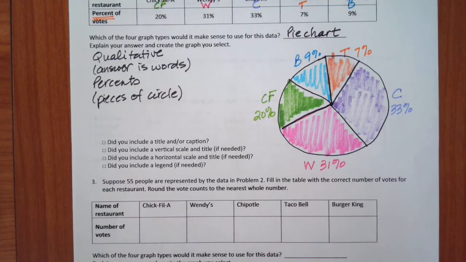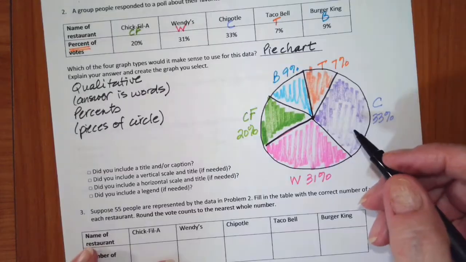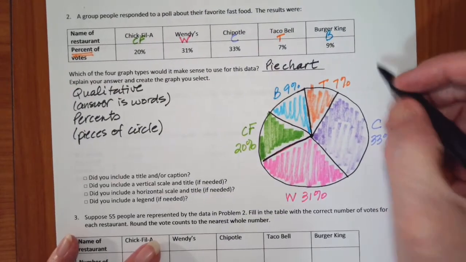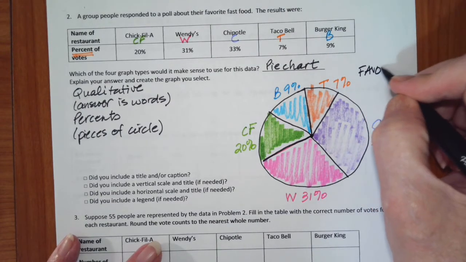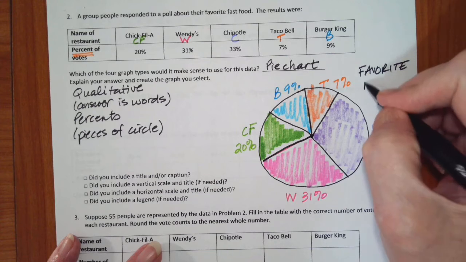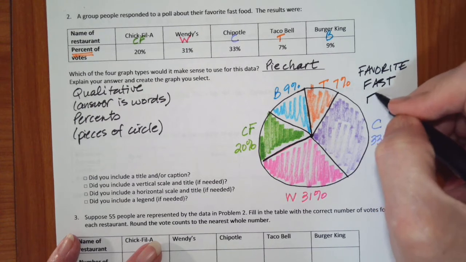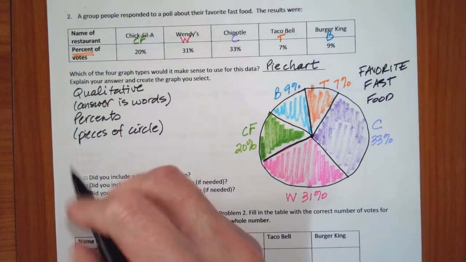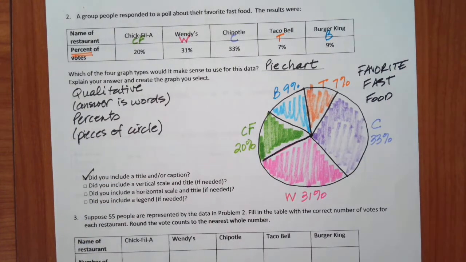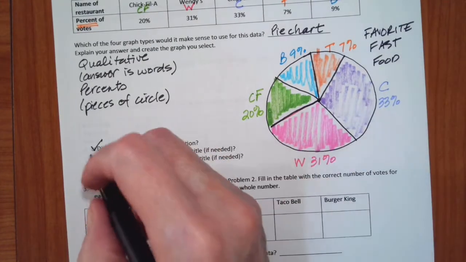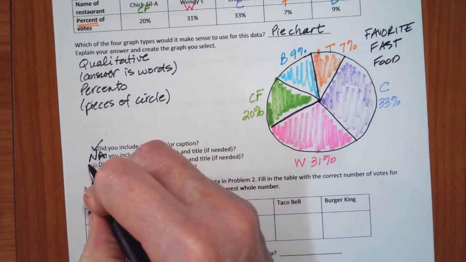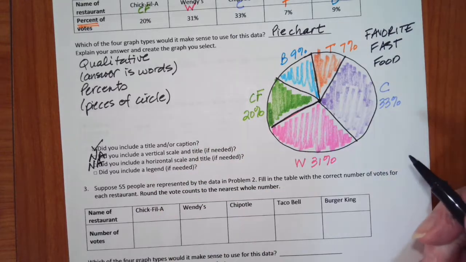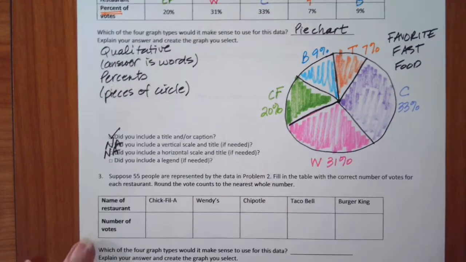Okay, so did you include a title or caption? No, I need to title it. So I am going to title this Favorite Fast Food. Okay, so I've done that. Did you include a vertical scale and title? No, it doesn't apply. A horizontal scale? No. Did you include a legend?